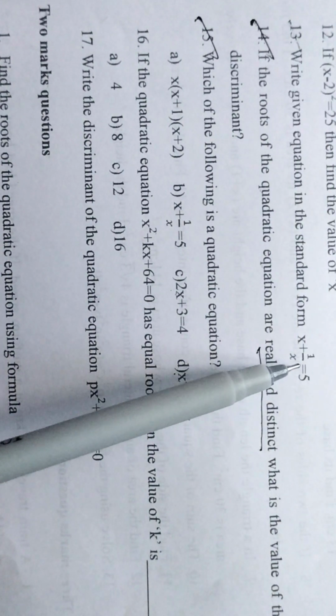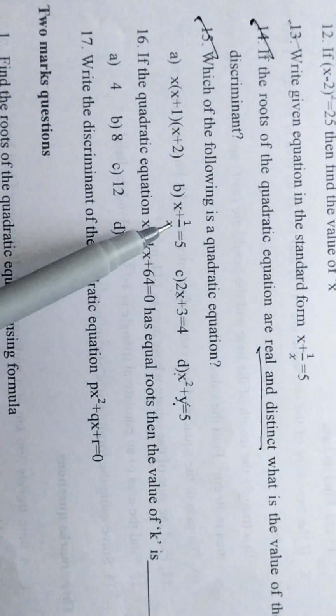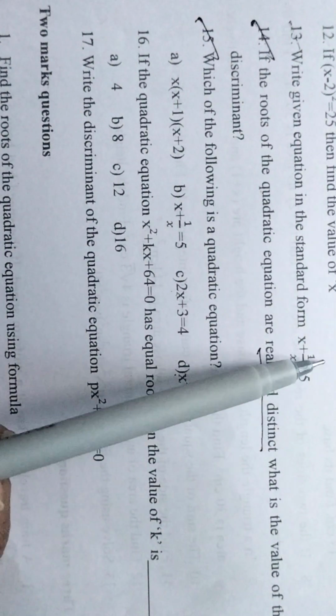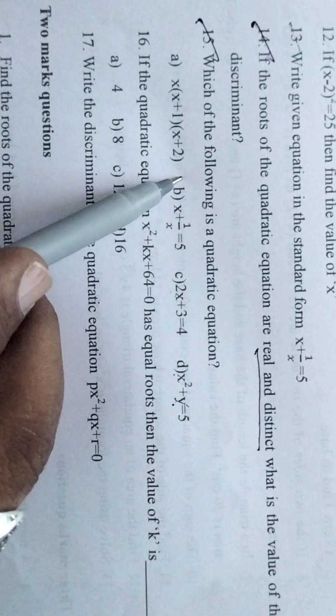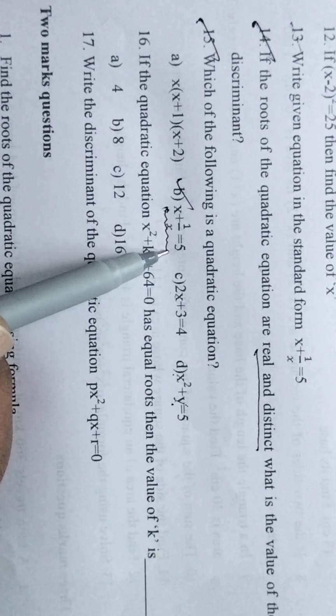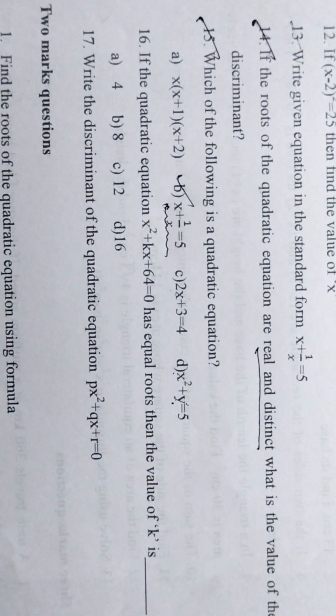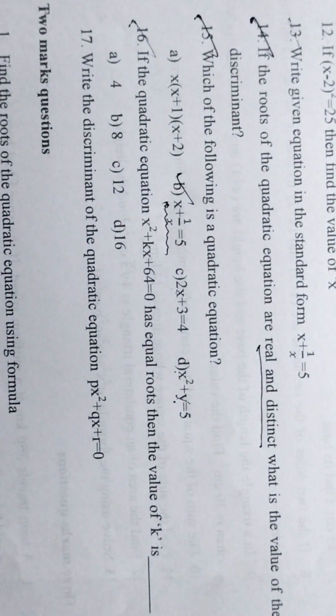Now, 13th problem is the same problem. Since the 13th problem is the same and it was written in standard form, what is the answer for the 15th question? That is x plus 1/x is equal to 5 is the right answer for the 15th question. Now let us go for the 16th one.